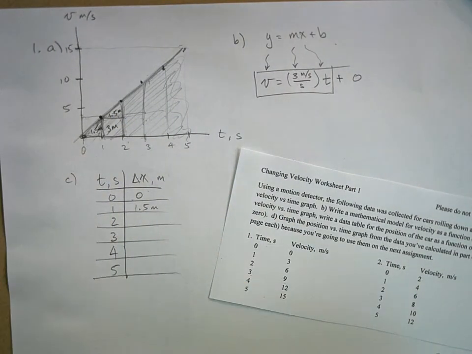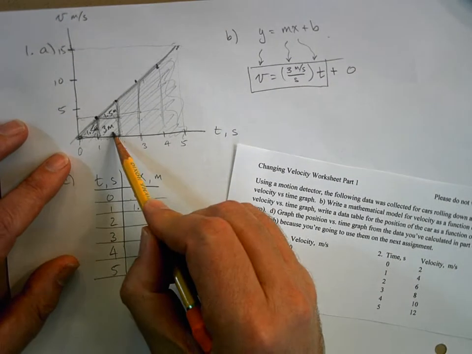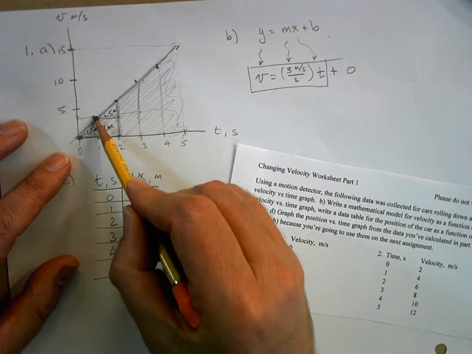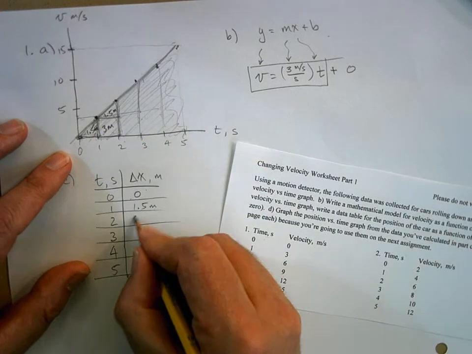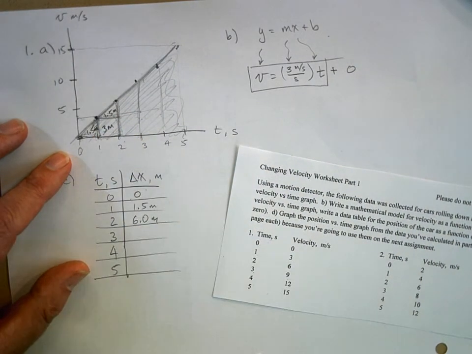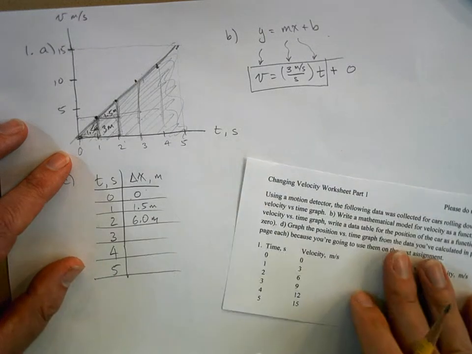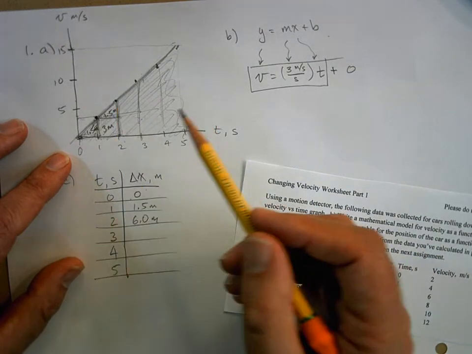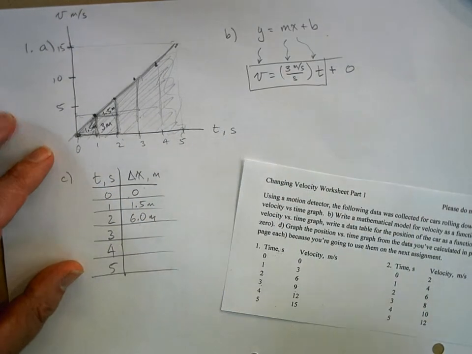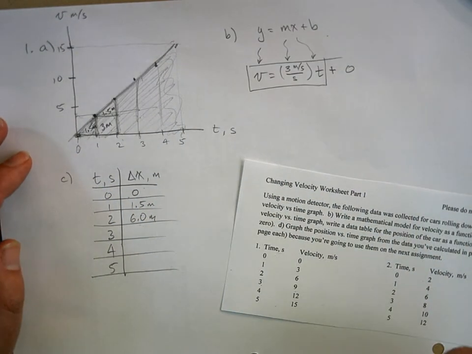Now, how far have I gone total? 3 plus the 1.5 I already went plus the 1.5. Well, that's 3 plus 3, which is 6 meters. Now, what I did last time is I just went 2 times 6 is 12, divided by 2 is 6. So you get the same thing.